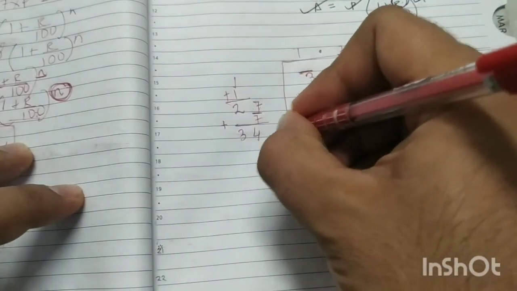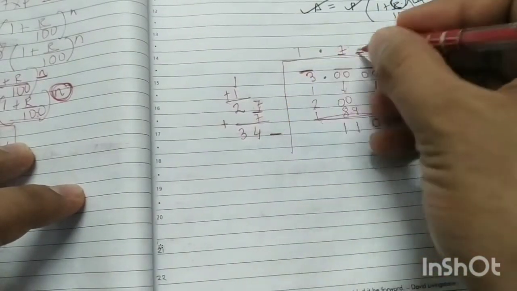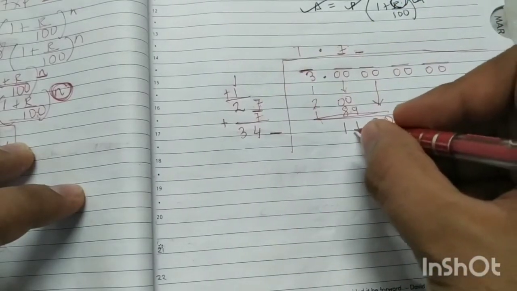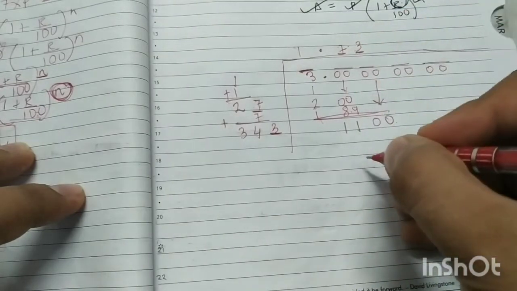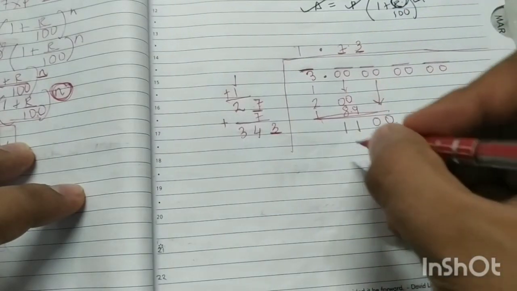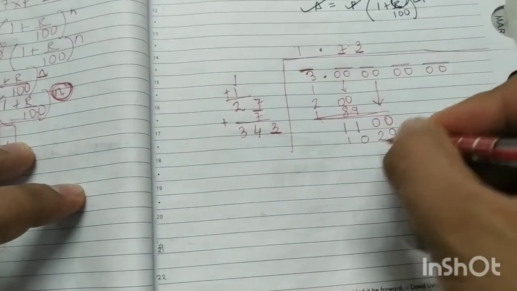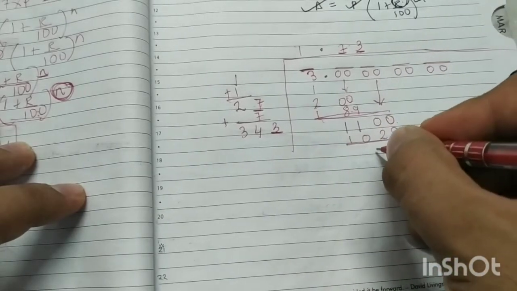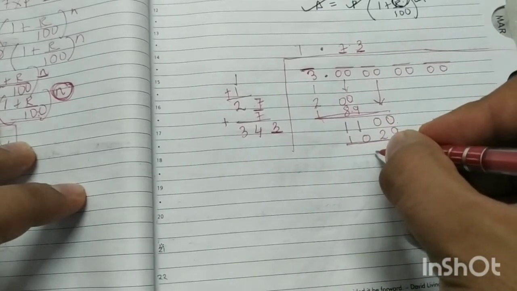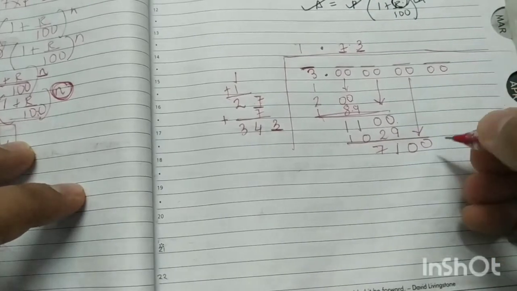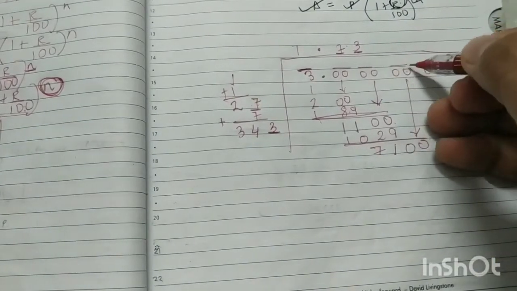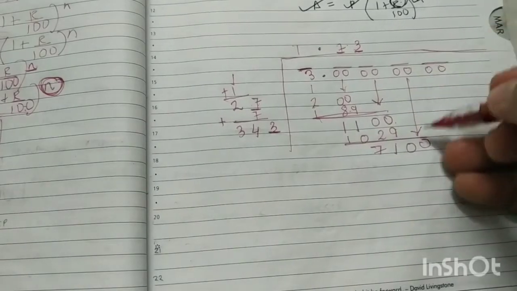Now again fill in the blanks. Put one digit here and the same digit here such that their product is 1100 or less. Let's put a 3 out here. So that becomes 1029. And the remainder is 71. Carry down 0 0. Always the group, entire group comes down, not just one digit. 2 digits come down.